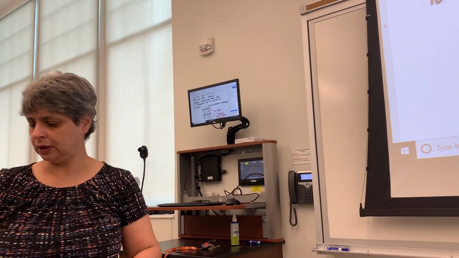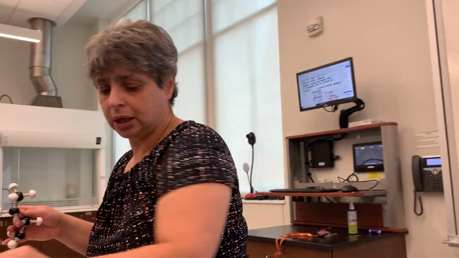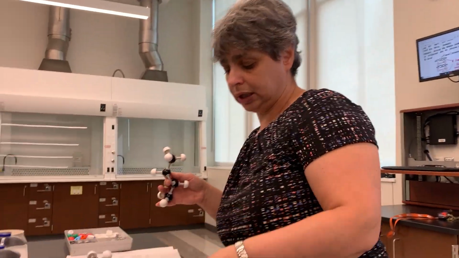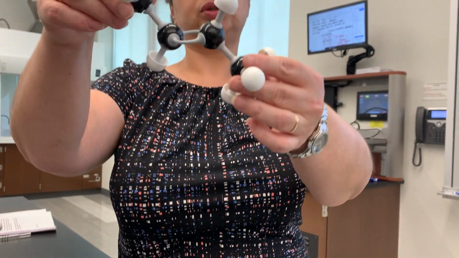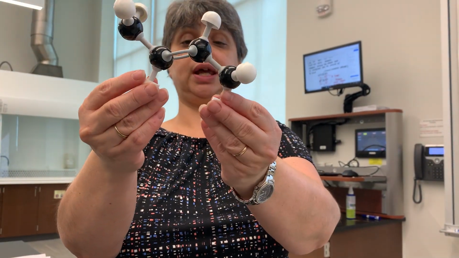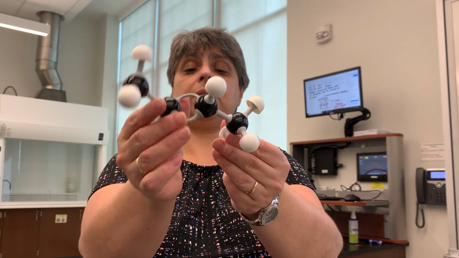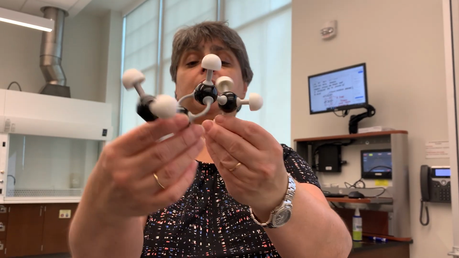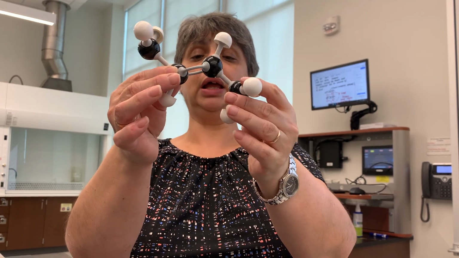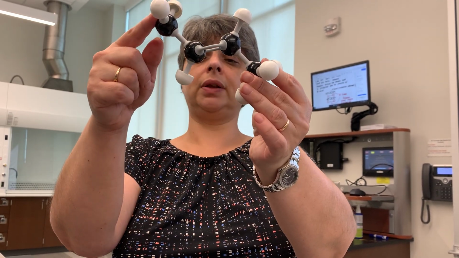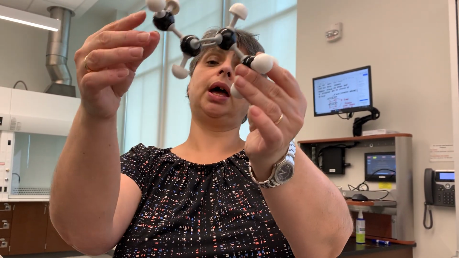Wait, I forgot to show you the molecule, I believe, or the molecules. That would be kind of important here. So let's start with this one. So I'm going to ask you a question. Take a look at this. So this is my double bond right here. These are my two carbons connected by a double bond. And these are my two methyls, and these are my two hydrogens.